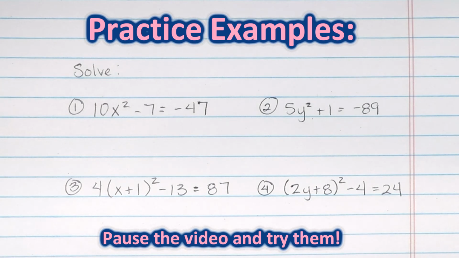Alright, here are some practice problems for you to try. Take a second, pause the video, and work these out on a scrap piece of paper, and then you can check your answers at the end. Good luck!